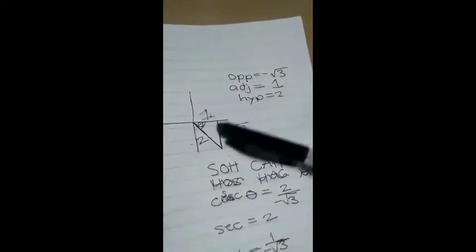So we will use SOHCAHTOA. So let's find the six trigonometric functions. The first trigonometric function is sine theta. So we will use SOH: opposite over hypotenuse. So the opposite is negative square root of 3 and our hypotenuse is 2. So negative square root of 3 over 2. So next, cosine theta. So we will use CAH: adjacent over hypotenuse. So 1 over 2. So that's our cosine theta.